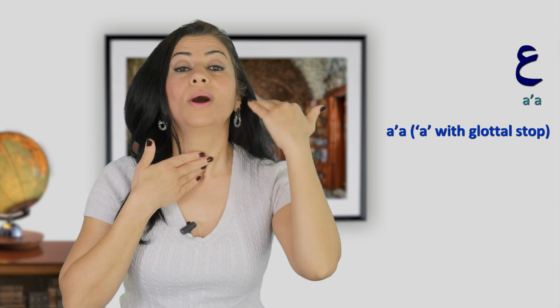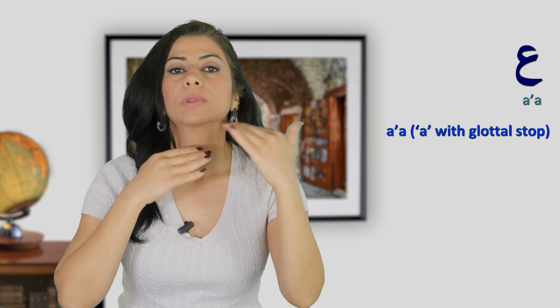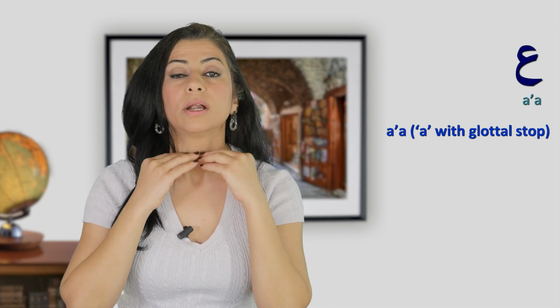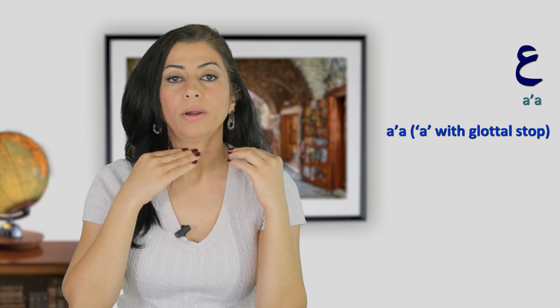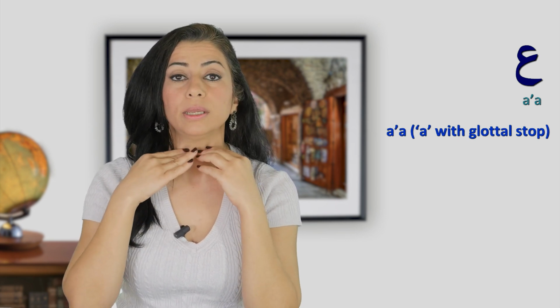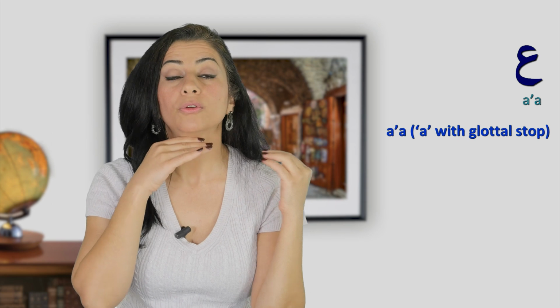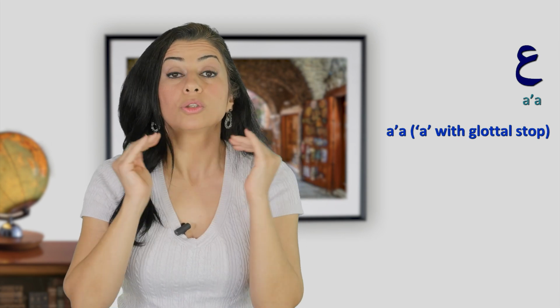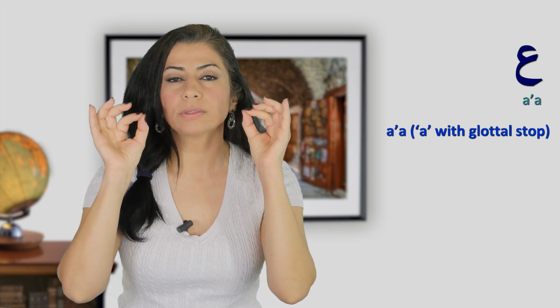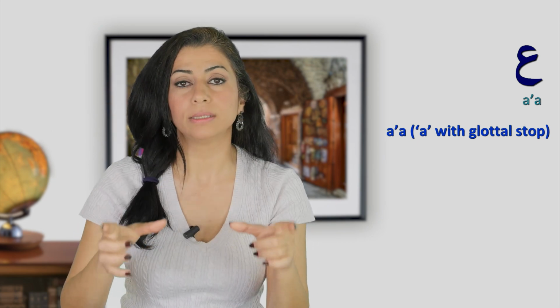So to get to Ain, we are trying to stop the air or the sound that we are saying in the middle of our throat here. We are trying to stop it, like a very small stop, and after that releasing it.